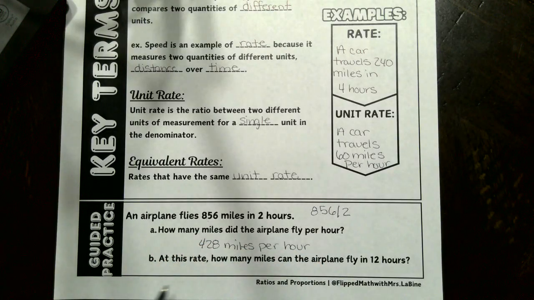Now, my second question says, at this rate, how many miles can the airplane fly in 12 hours? Well, if I know that every hour it travels 428 miles, I would take 428 and multiply that by 12, because 1 hour gets me 428. 12 hours would get me 428 times 12, which is 5,136 miles in 12 hours.